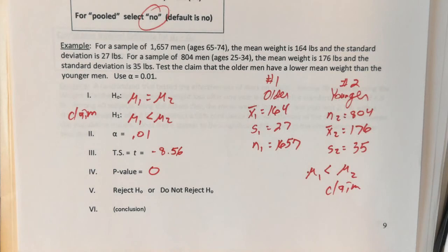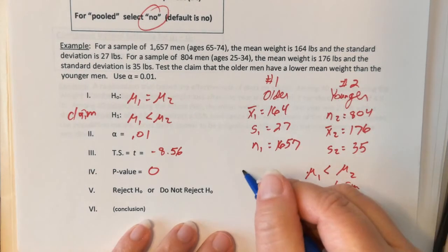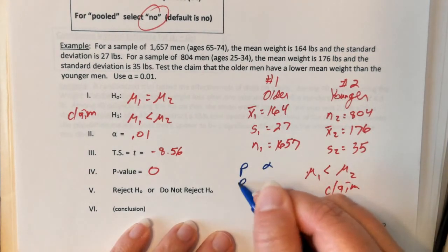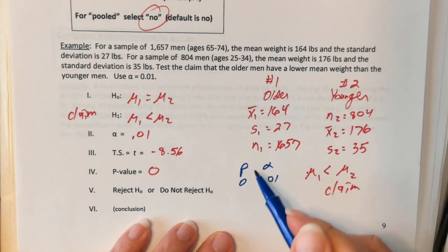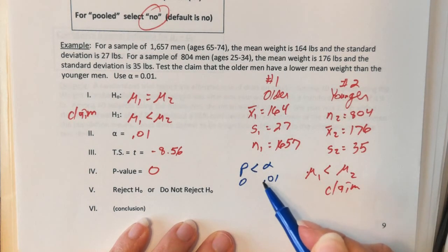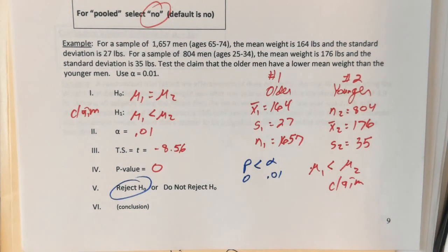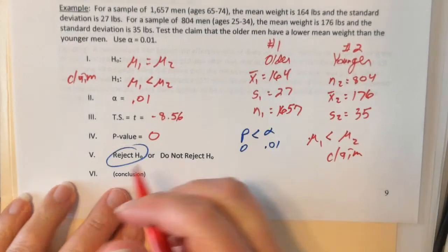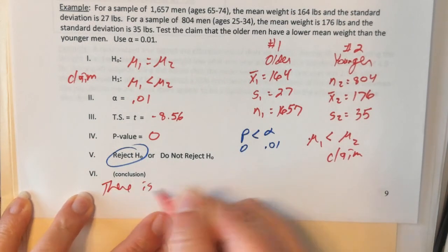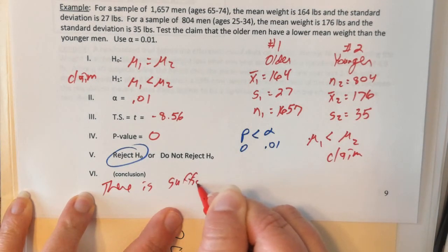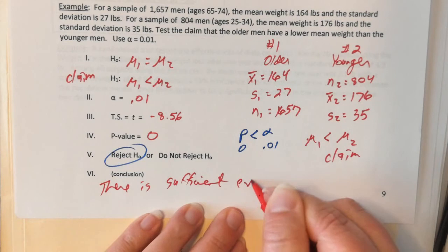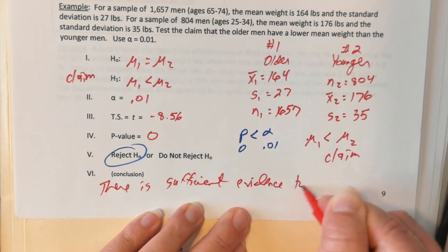And now we make our decision. Remember, we compare p to alpha. P is 0. Alpha was 0.01. P is lower than alpha. P is less than alpha. When p is low, we reject the H0. Since we reject it, that means there is sufficient evidence to support the claim.